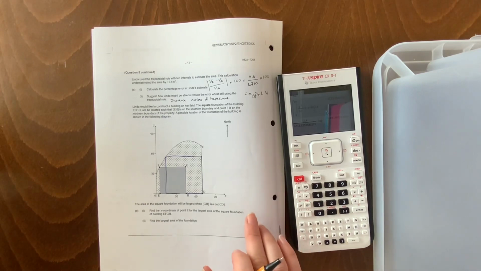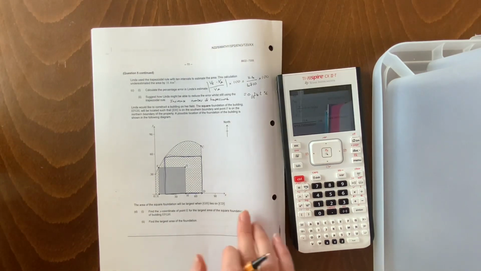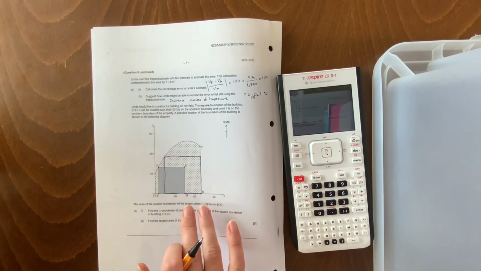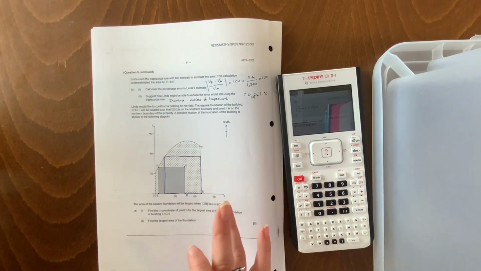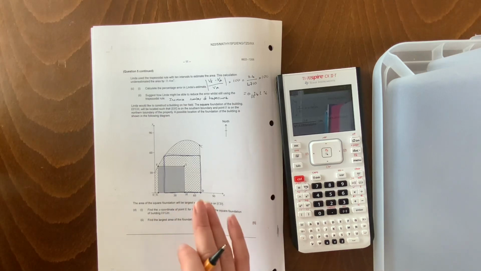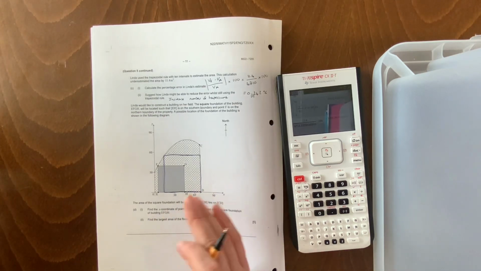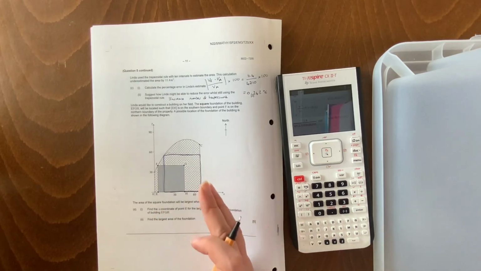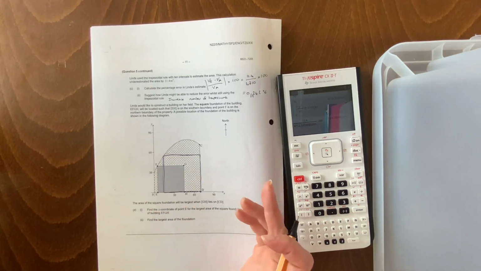So, we want to maximize the area of this square, and the way we can do that is we can create an equation that represents the area of this square, and then we can find the maximum point of that equation.